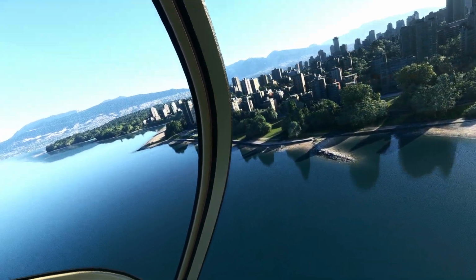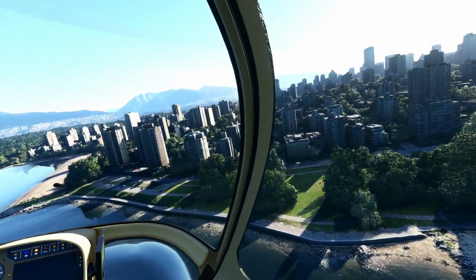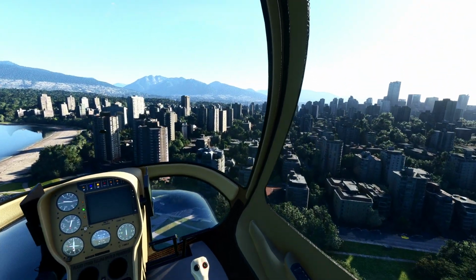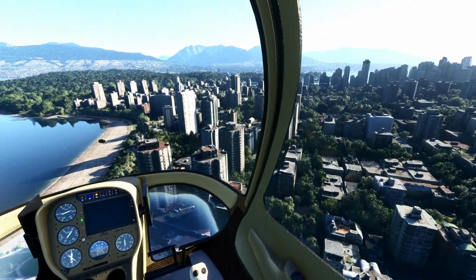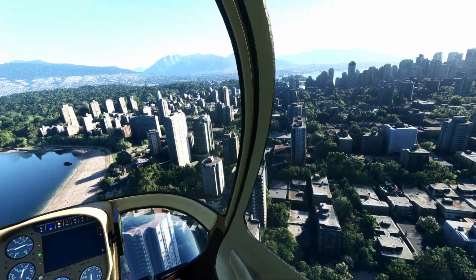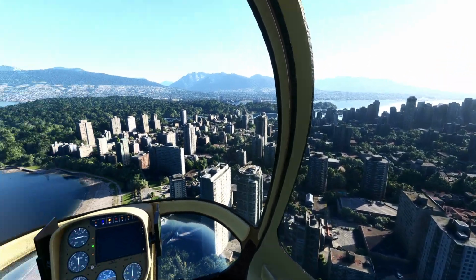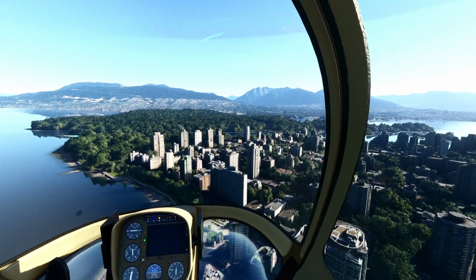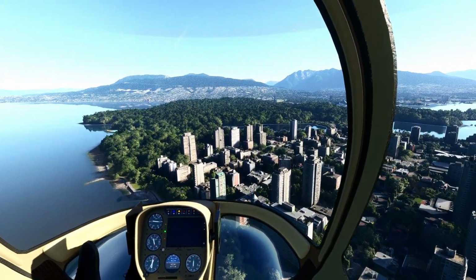Do a quick flyby of some of these rooftops to show you that there are no helipads. There's not a lot of helipads. Amazing, actually, how quickly this thing gains altitude. Absolutely ridiculous for such a small engine that this thing has. So yeah, I guess we're close to sea level, so that does help.